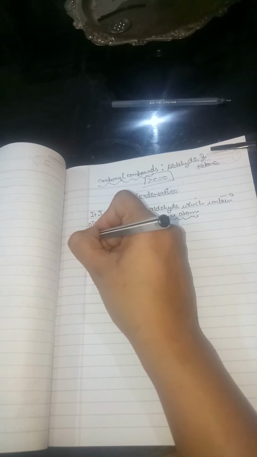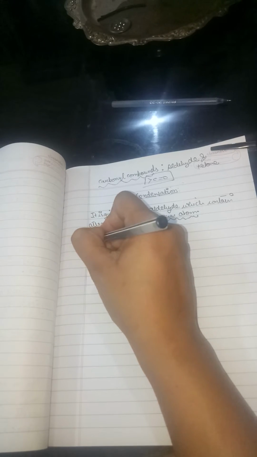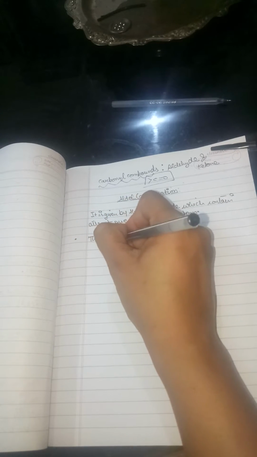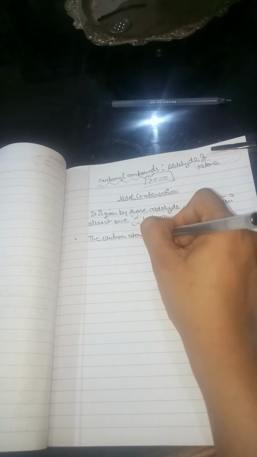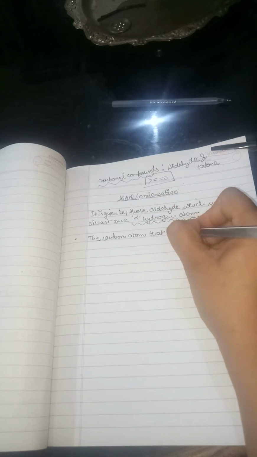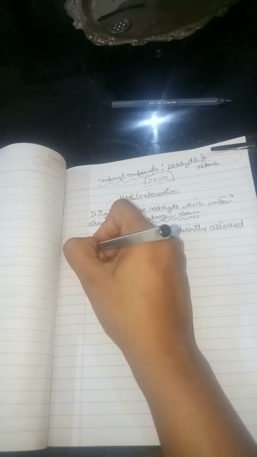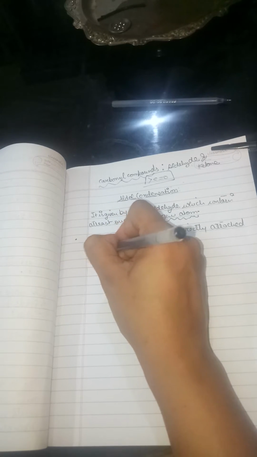So alpha, the carbon atom that is directly attached to the functional group.